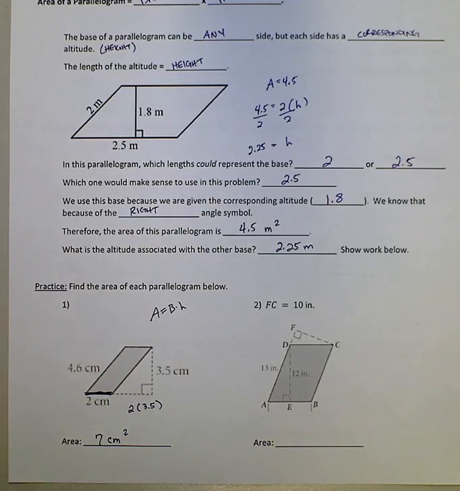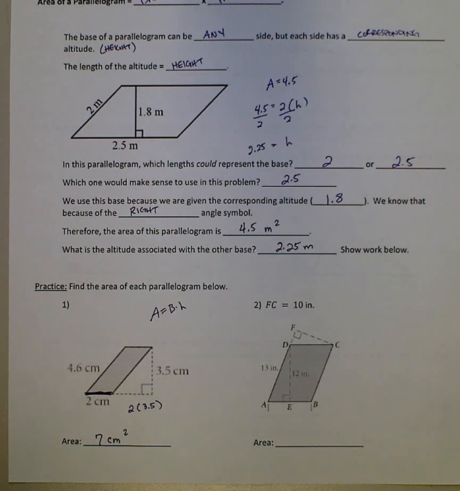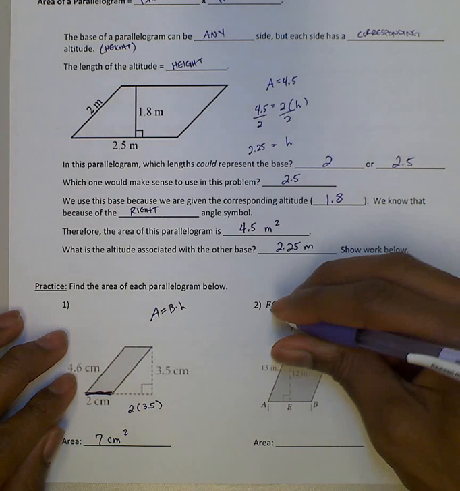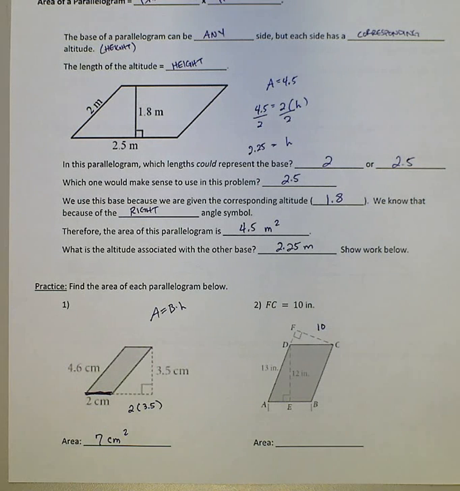Second problem is a little bit harder. People always get thrown off by the lines outside of the figure. Let's look at this together. For this problem, it tells us that FC is 10. Make sure you're always looking around for the information they gave you. FC is 10. Now, what is FC? Is FC a side of the parallelogram?